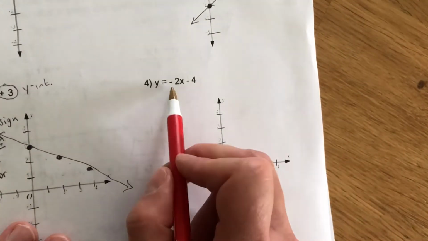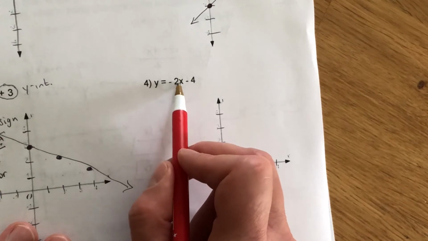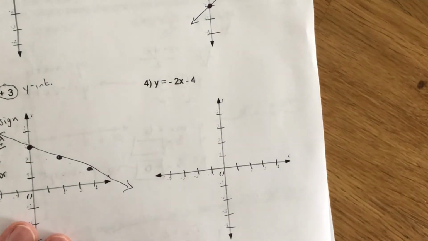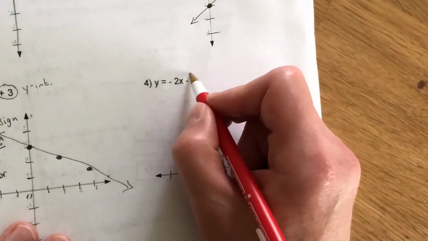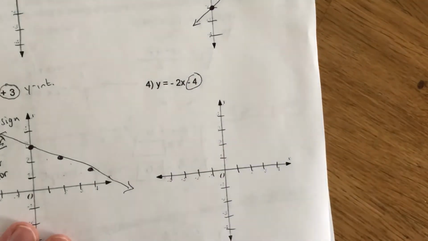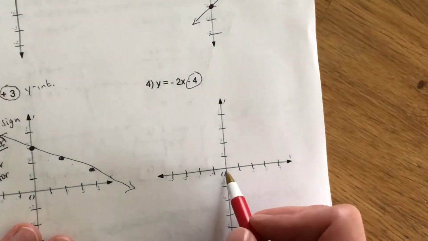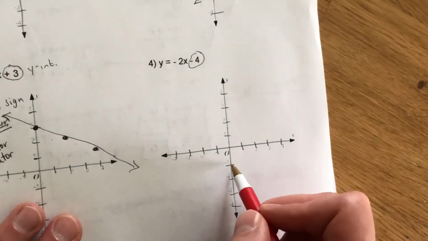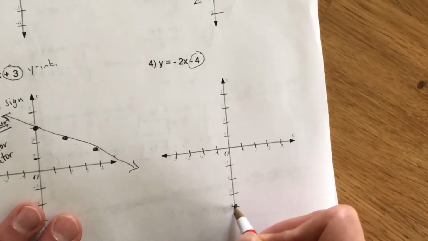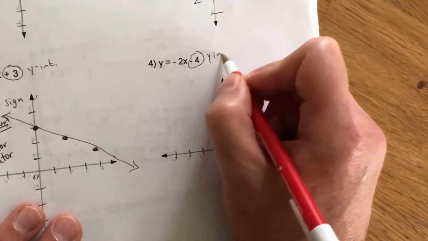Now in this one, notice again, we have a negative coefficient in front of our x. So this time, just to change it up, I'll attach it to the denominator. But again, first things first, graph our y-intercept. Where does the graph cross the y-axis? Including the sign, it's at -4. So from the origin, go down 4. 1, 2, 3, 4. That's our y-intercept.